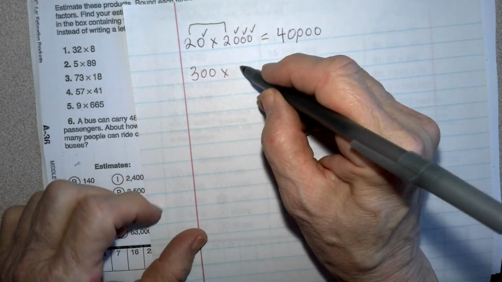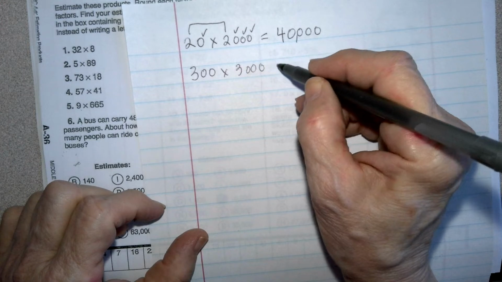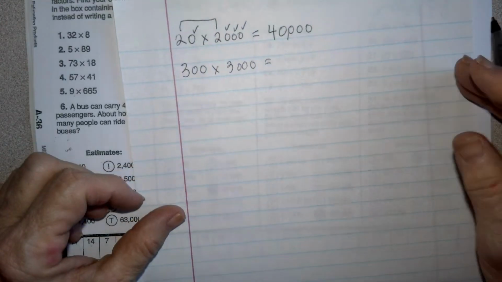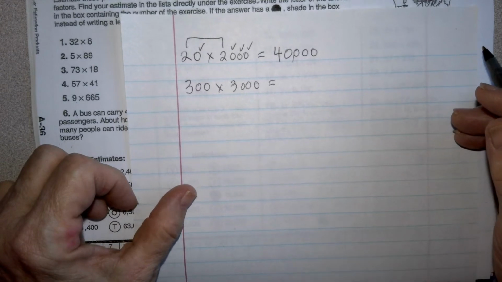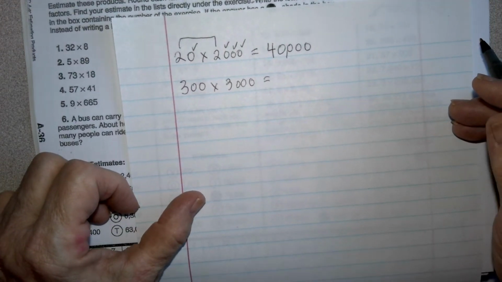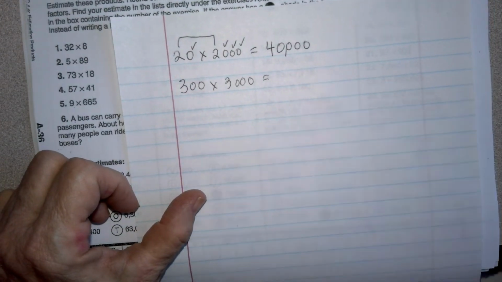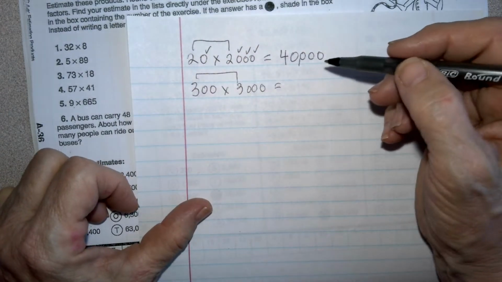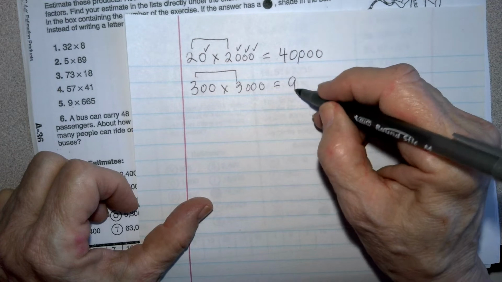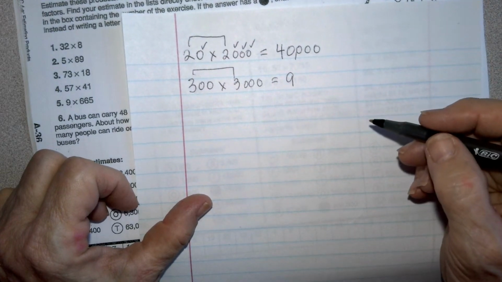Then, if you had something like 300 times 3,000, who can tell me what that would be? Sebastian, what would you have to do? You would have to do 3 times 3. Very good. And so that's going to be 9. And then how many zeros would you tack on?